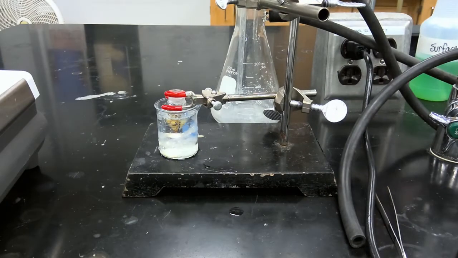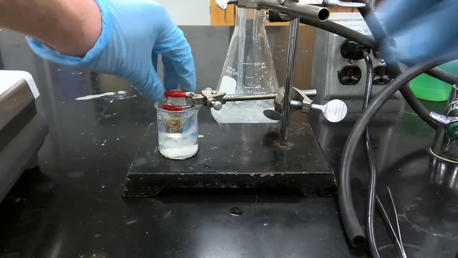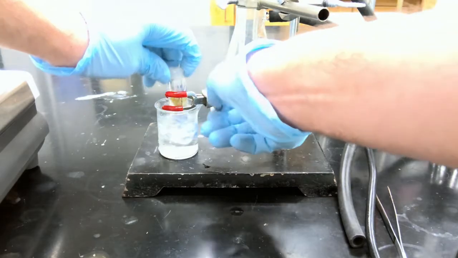Okay, so we finished allowing our reaction mixture to cool, and we're beginning to see our product precipitate out of solution. What we're going to do next is very carefully filter our solid using a Hirsch funnel.